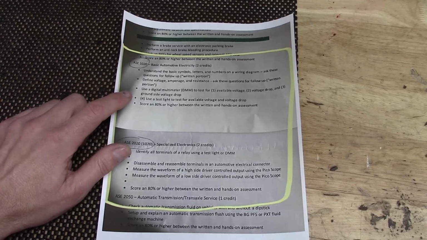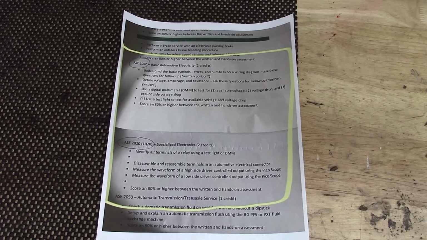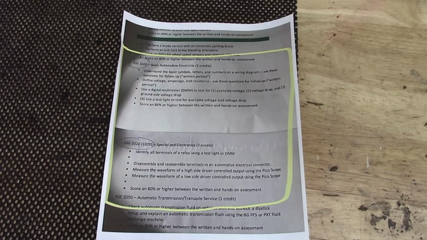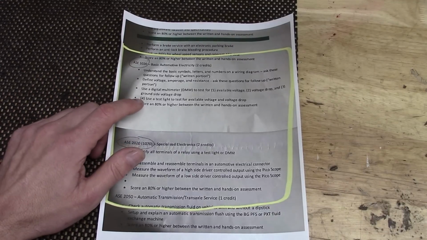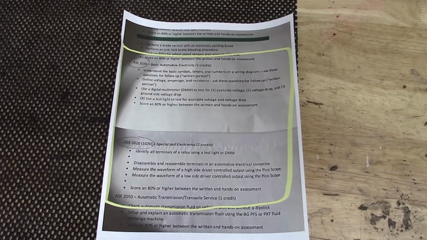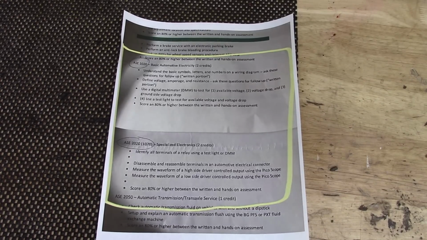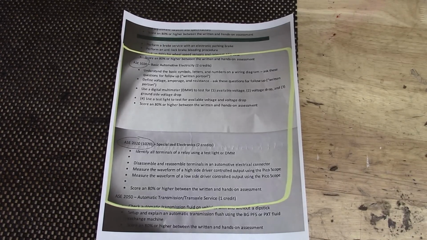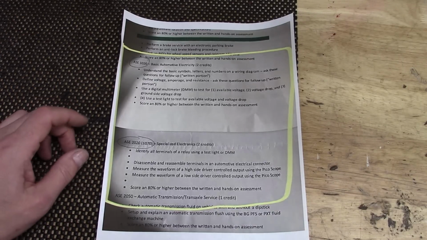Use a digital multimeter, DMM, to test for available voltage, voltage drop, and ground side voltage drop. Okay, so we can do that pretty easily. Then we want to use a test light to test for available voltage and voltage drop. Okay, not my favorite way of doing a voltage drop measurement, but we can certainly use a test light to look at voltage drop, and we'll try to set something up where we actually would have a voltage drop that we could detect through a test light.